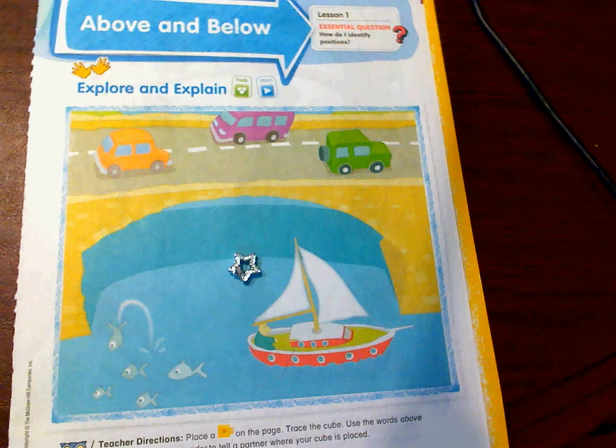Hi, boys and girls. Today in math, we're going to be talking about position words. And these should seem very familiar to you because we've been talking about position words really all year long. And a position word is something that just tells you where an object is, where something is.